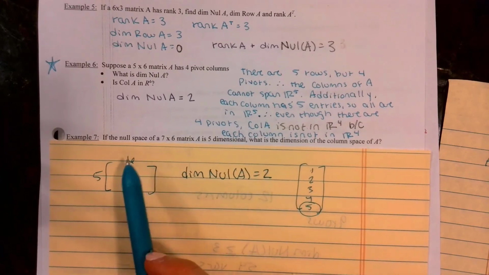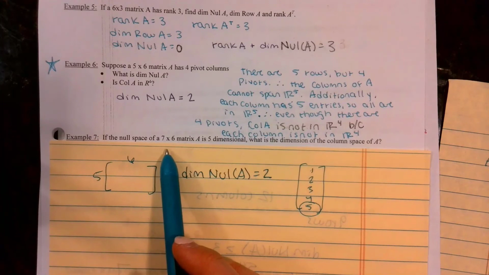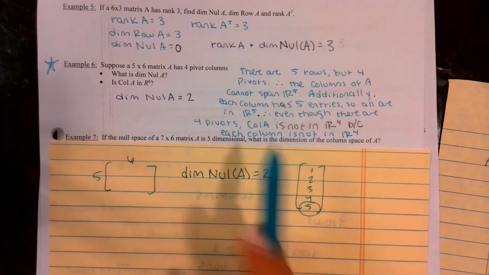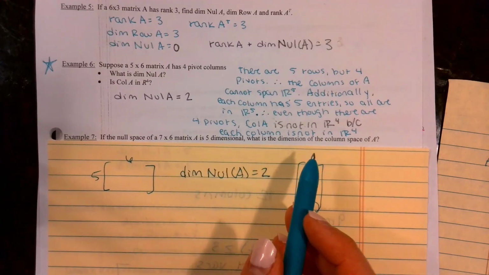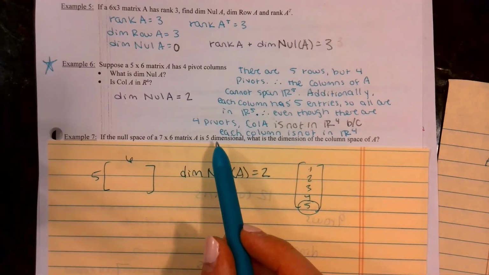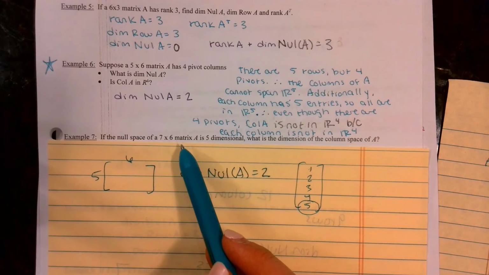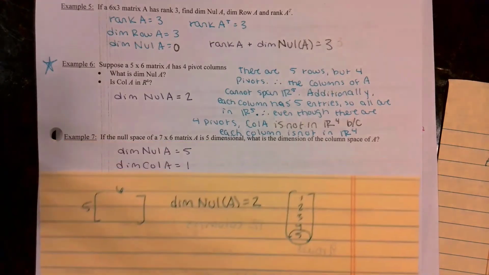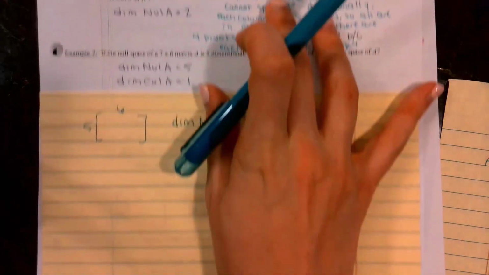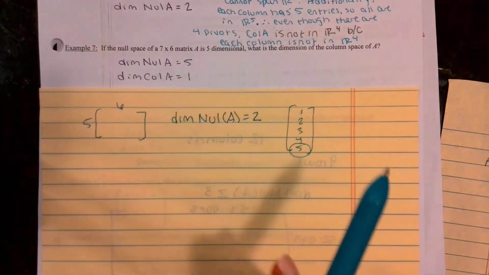But example 7. If we've got a null space of a 7 by 6 matrix, and the null space is 5-dimensional, that means there are 5 free variables. What is the dimension of the column space? So 5 free variables, but we have 6 total columns. That means the dimension of the column space should be 1. There you have it. Remember, we add those together to get the number of columns.